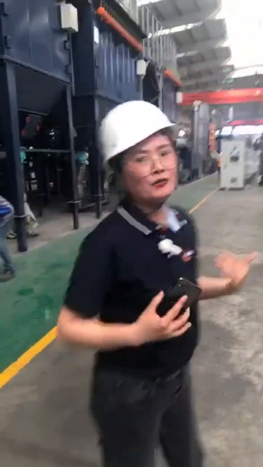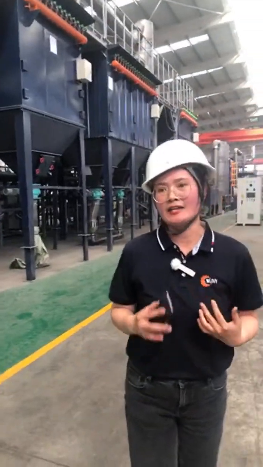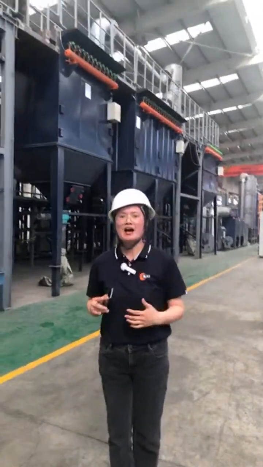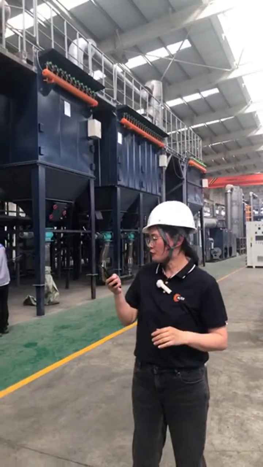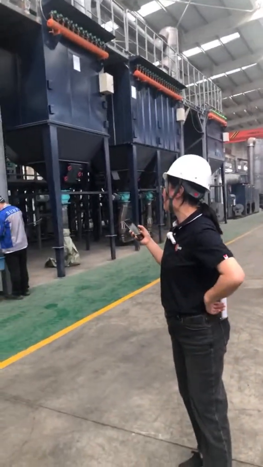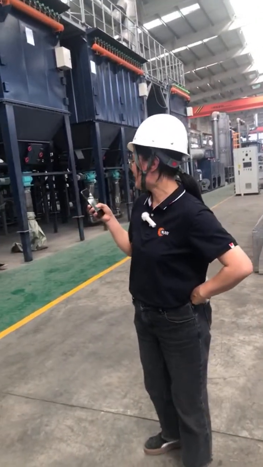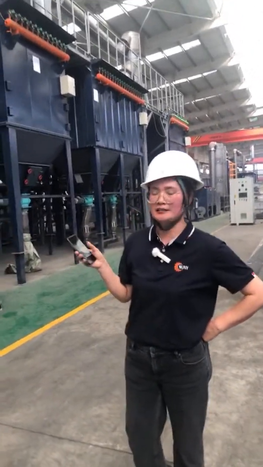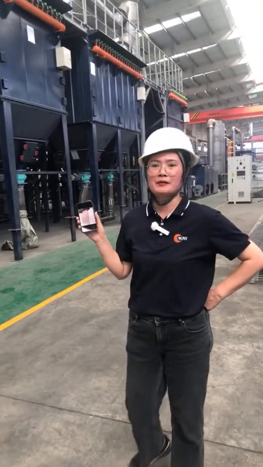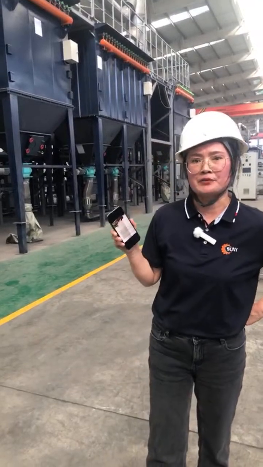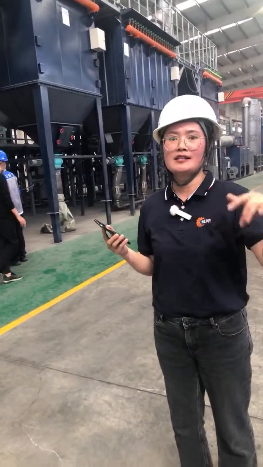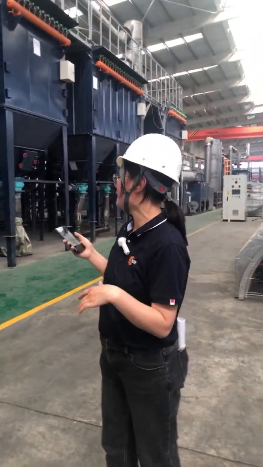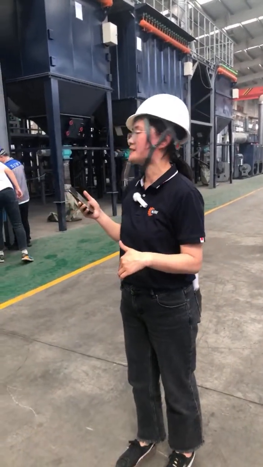Okay, so after checking the output raw materials, maybe you are worrying about the recovery rate and the output material purity. So now let's give you some information for reference. The recovery rate of the metal aluminum is more than 98%. The recovery rate of the powder is more than 98%. The content of the powder in the aluminum is less than 2%, and the content of aluminum in the powder is also less than 2%.